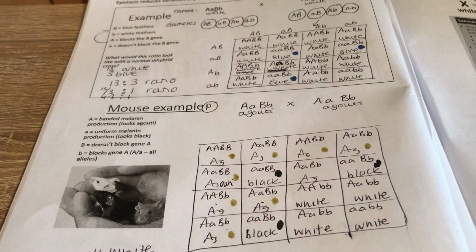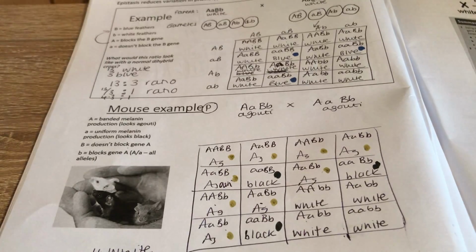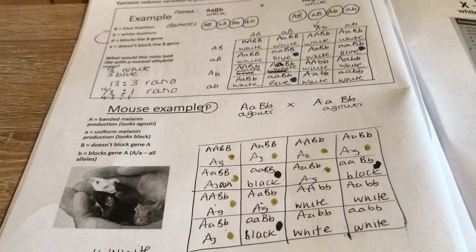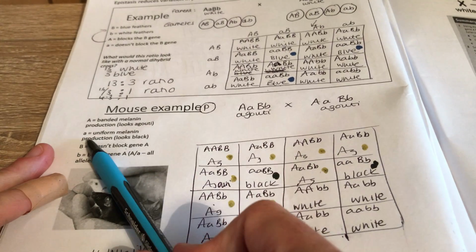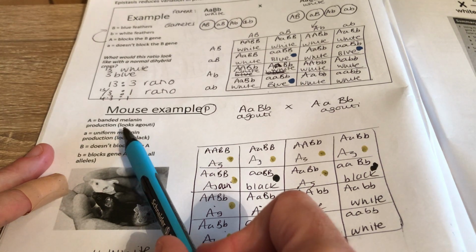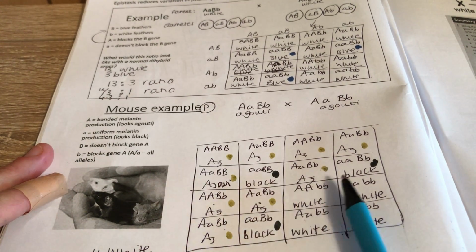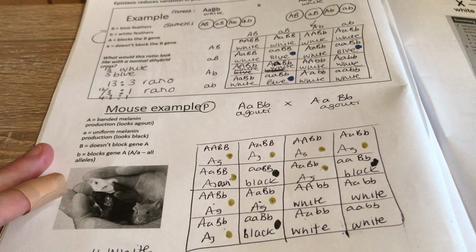Oh, I think I've missed an agouti one out, haven't I? So why are these mice black? Genetically, why are they black? They need to have two little a alleles, and they need for that allele not to be blocked by two little b's. So two little a alleles, and then not being blocked by two little b's.